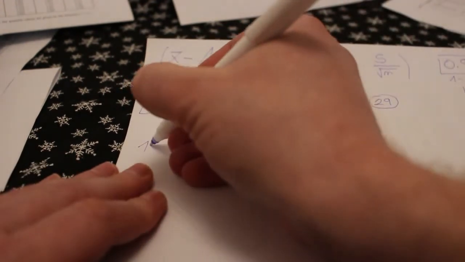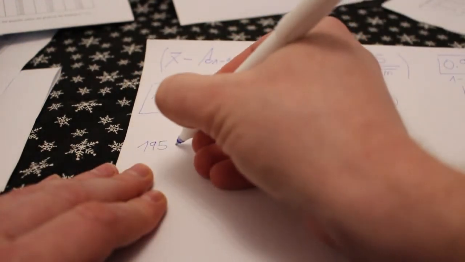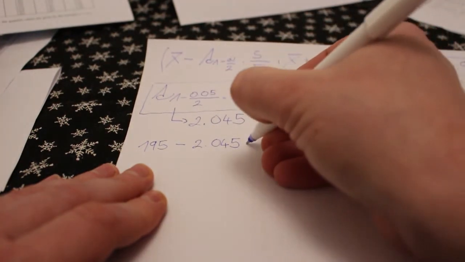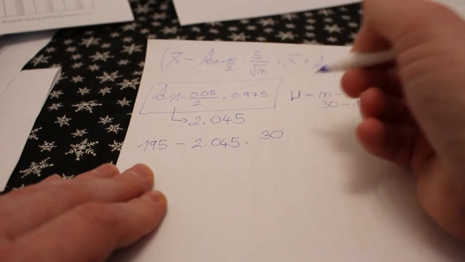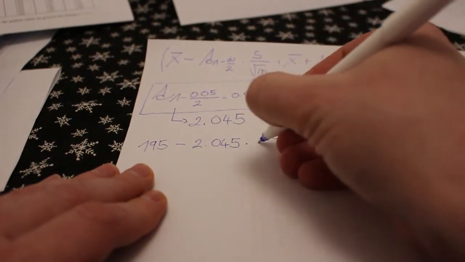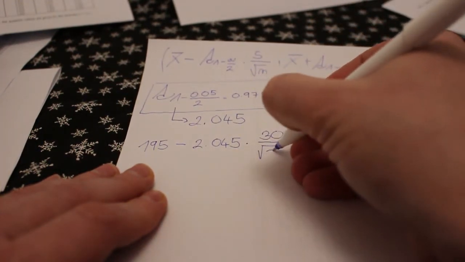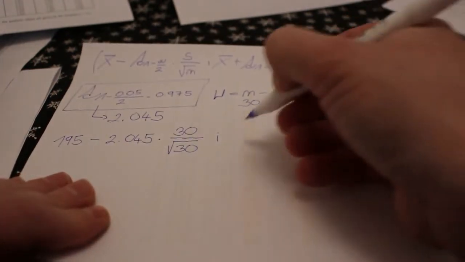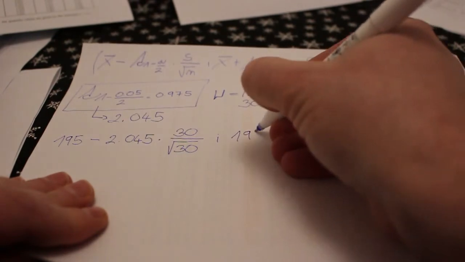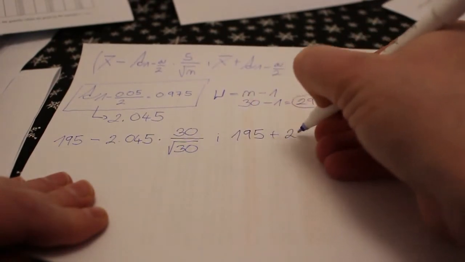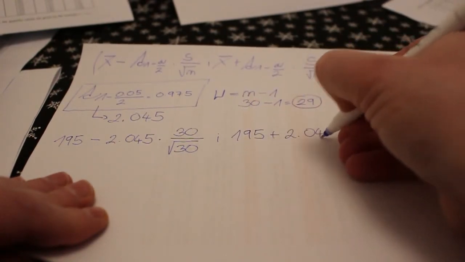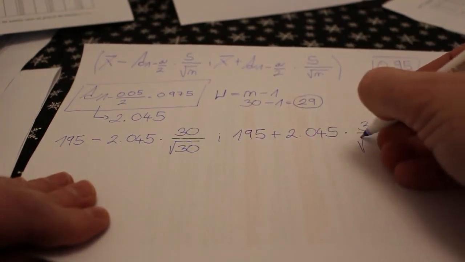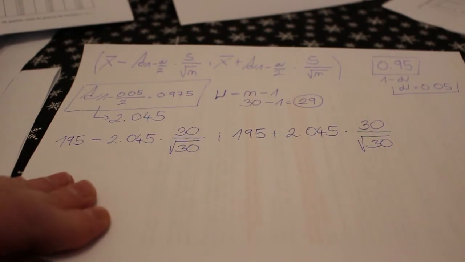195 days minus 2.045 times 30 days divided by square root from 30. And right side is equal to 195 days plus 2.045 times 30 divided by square root from 30.